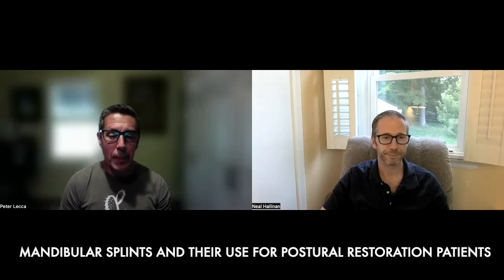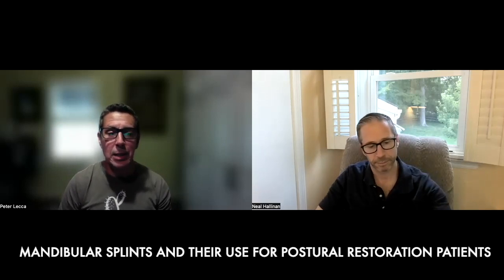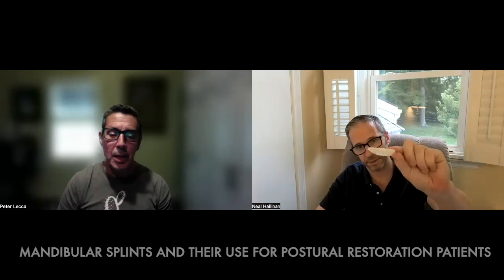One is a flat plane appliance that covers all the teeth, like this, that builds in an anterior guidance into the system. Can you just describe anterior guidance?